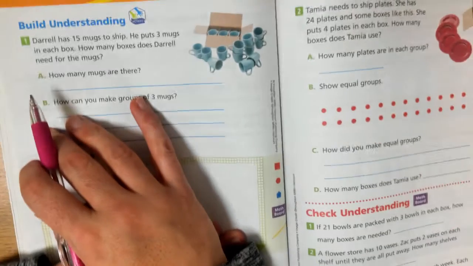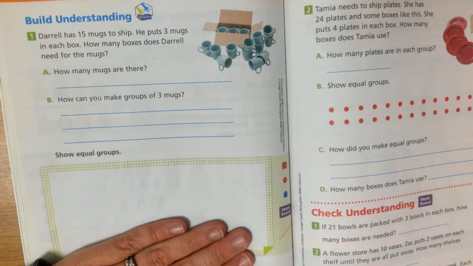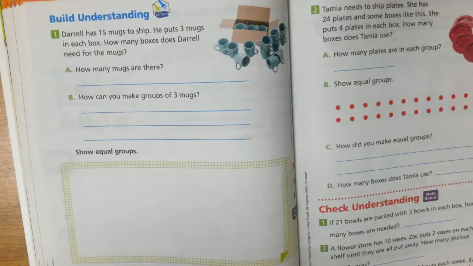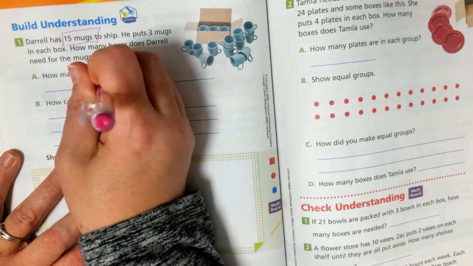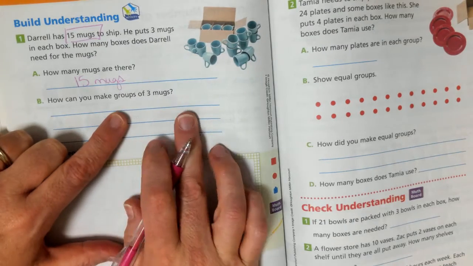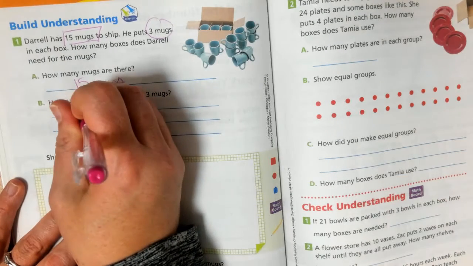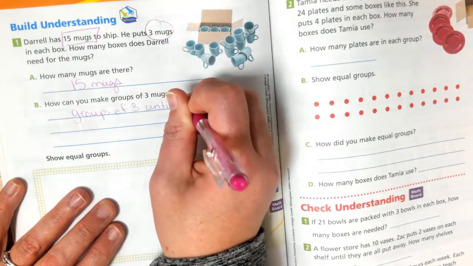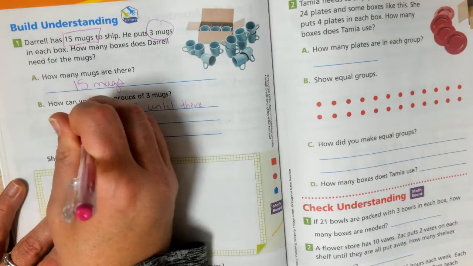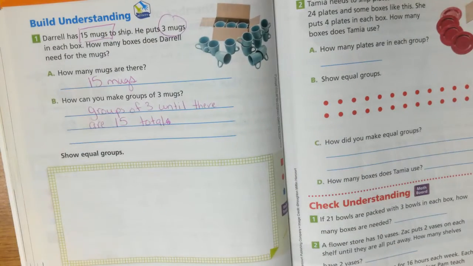All right, so our next problem. Daryl has 15 mugs to ship. He puts 3 mugs in each box. How many boxes does Daryl need for the mugs? So first of all, how many mugs are there? Well, we know that Daryl has 15 mugs. How could we make groups of 3 mugs? Because he puts 3 mugs in each box. So we could do groups of 3 until there are 15 total.